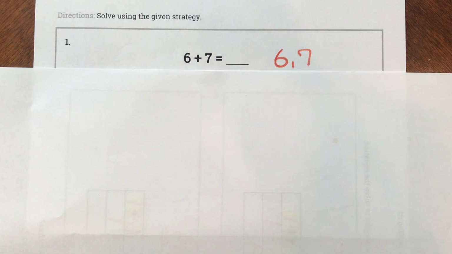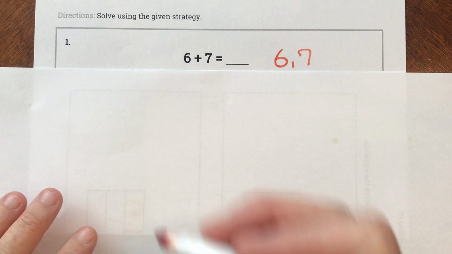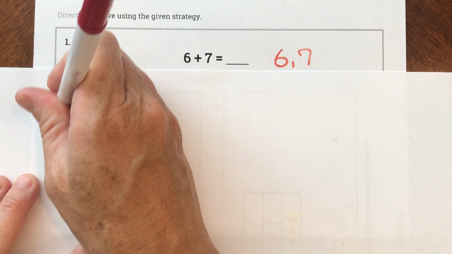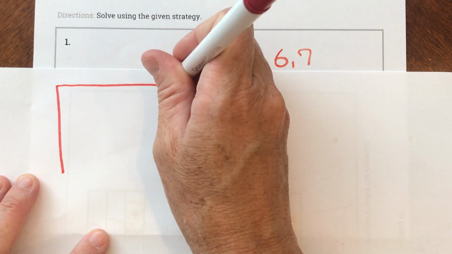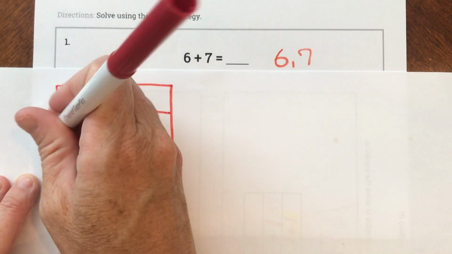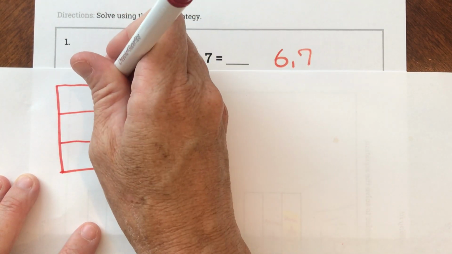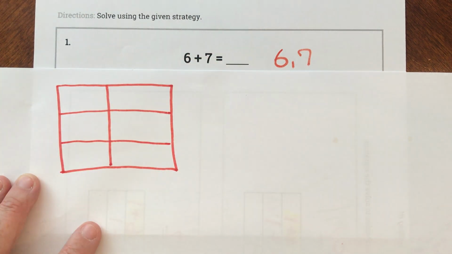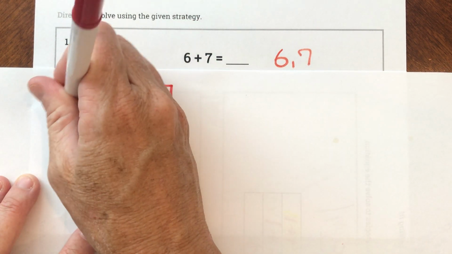Well, when you have a number that's just one more, using the doubles and doubles plus 1 strategy is a great idea. So I might use the doubles and doubles plus 1 strategy for this one. Now, friends, you'll see that I'm writing this. When you do yours, you don't have to make your own, but I'm going to be writing mine.